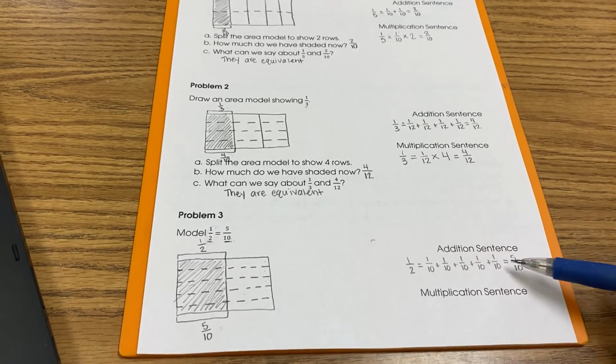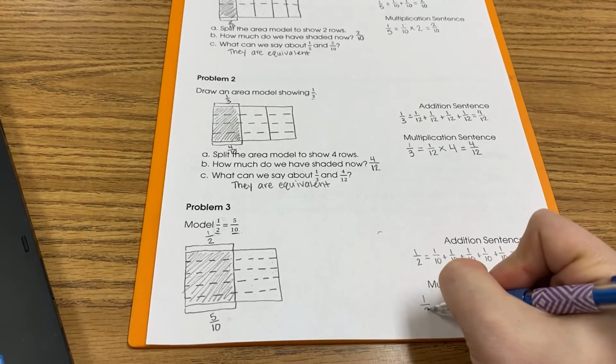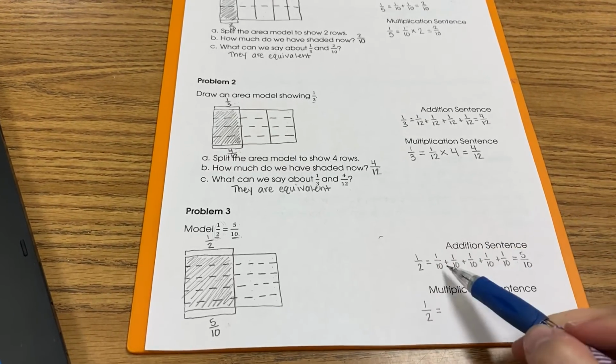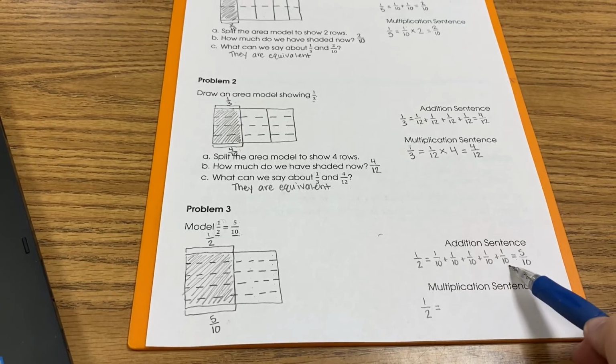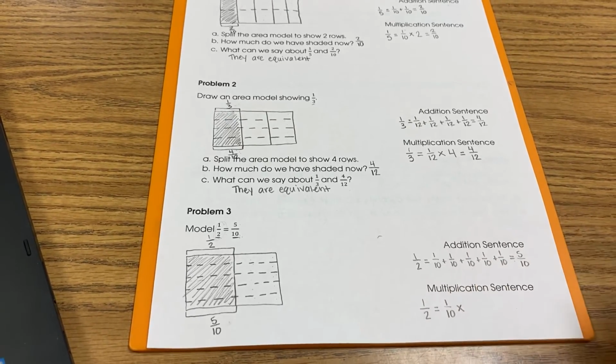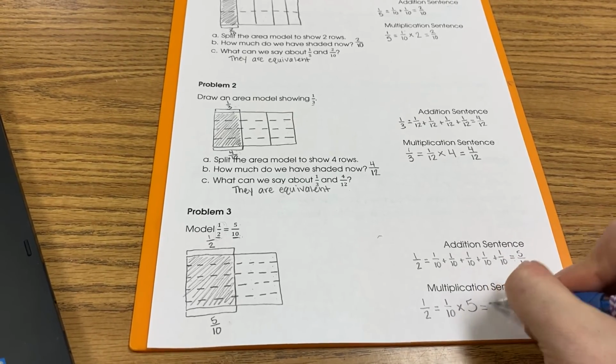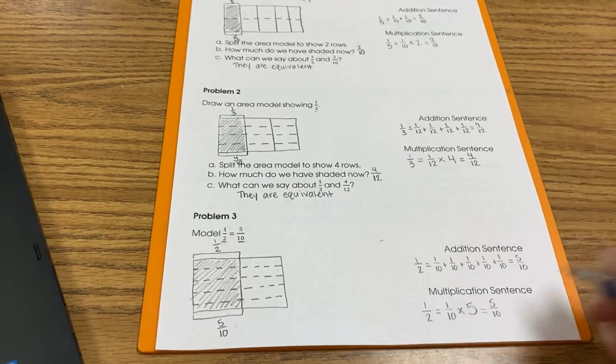So let's change this addition sentence to multiplication. We know that 1/2 is equal to, what fraction did we write over and over again? 1/10. And we wrote it how many times? 5 times. And that is equal to 5/10.